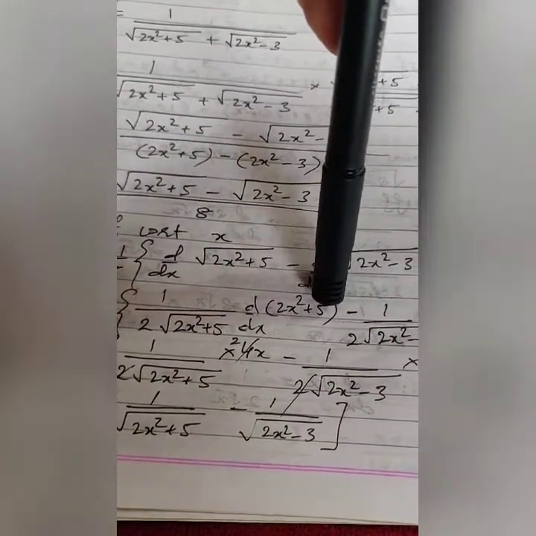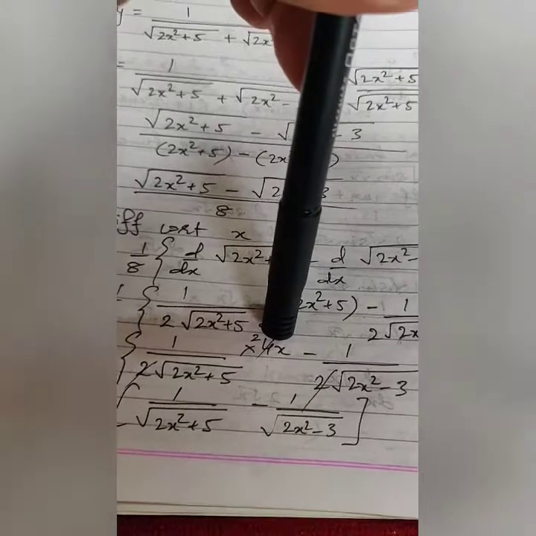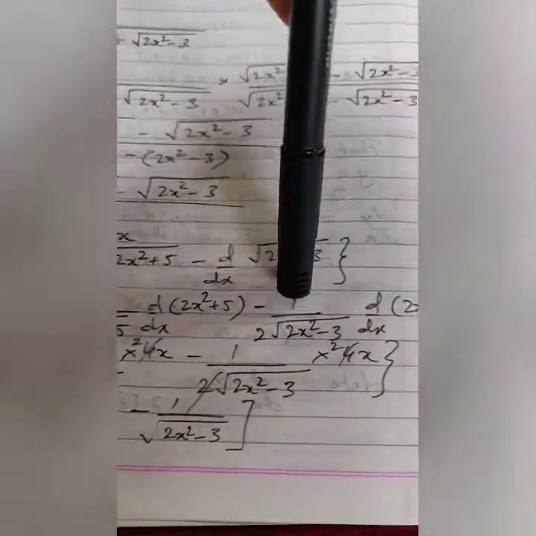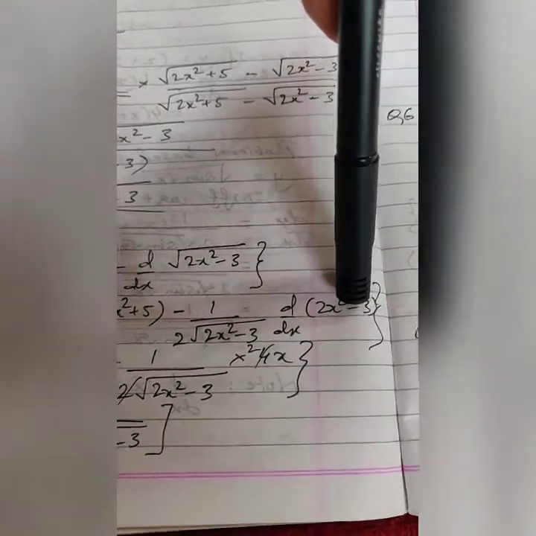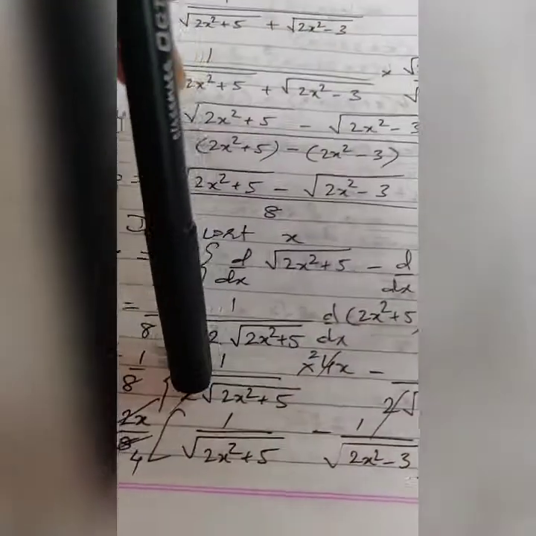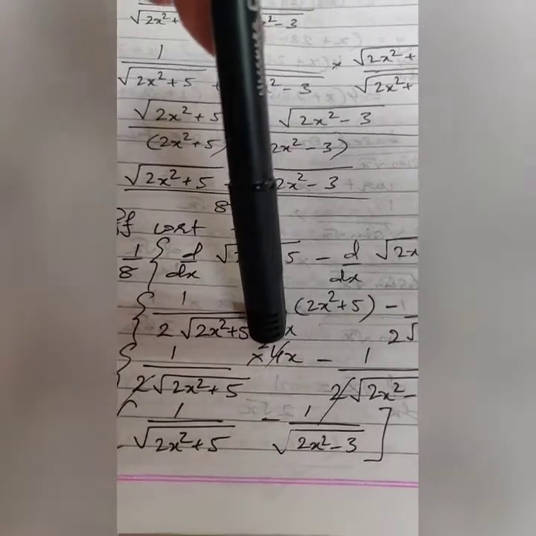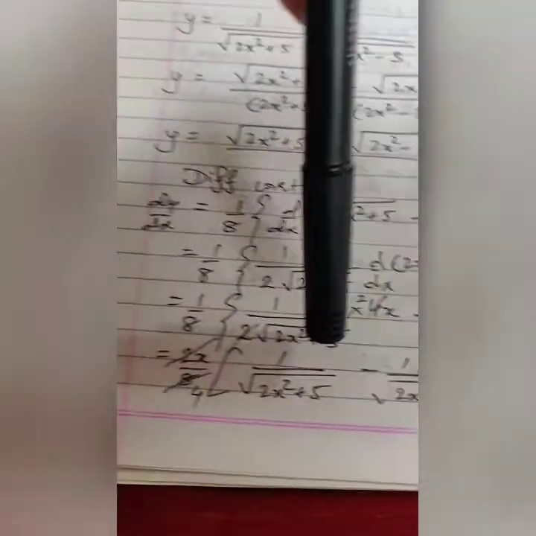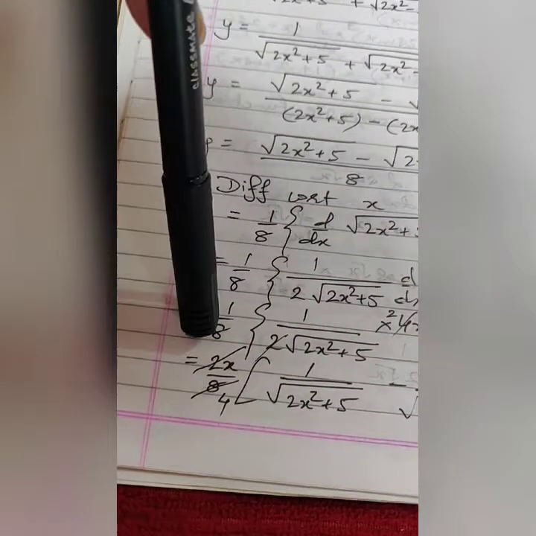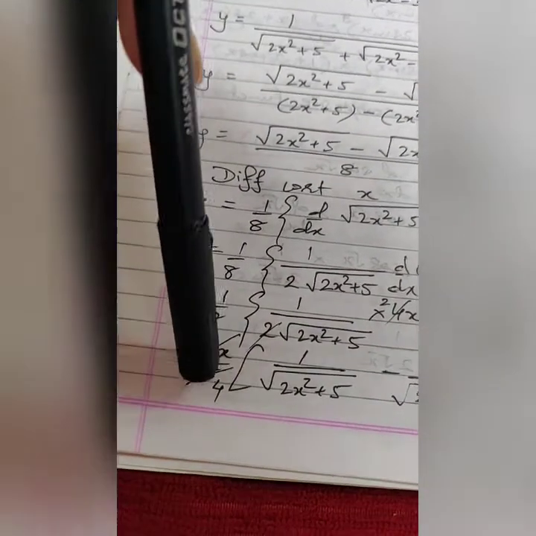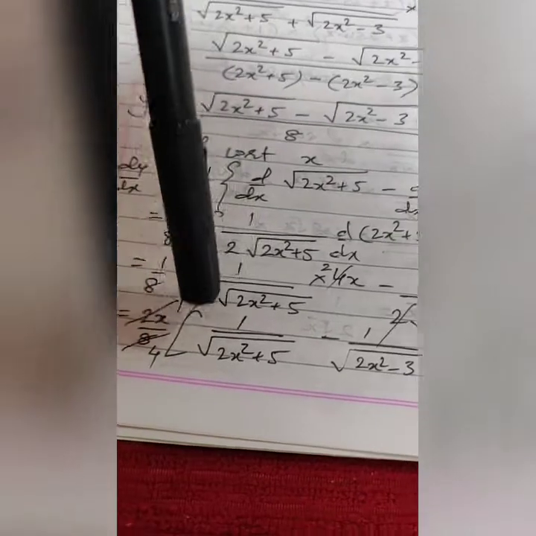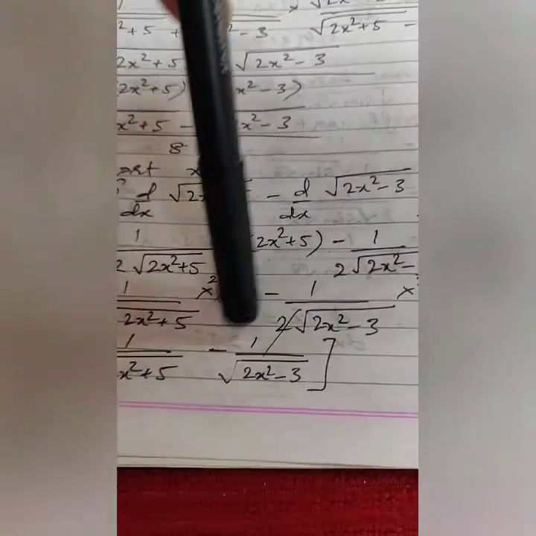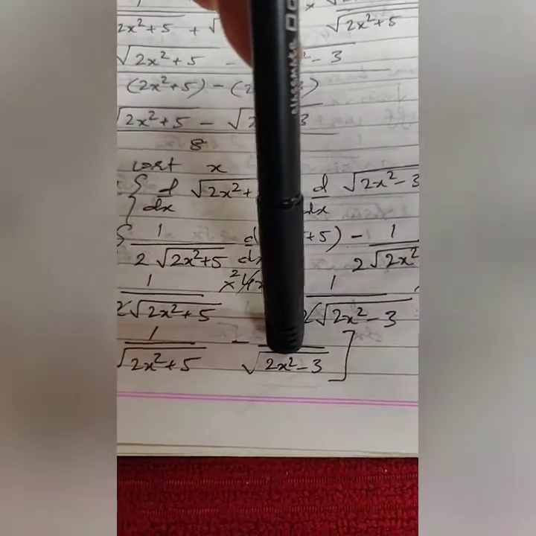So the derivative of 2x^2 + 5 becomes 4x. Similarly here also, and obviously the derivative of a constant is 0. This also becomes 4x minus 0, so that's 4x here. You cancel this 2 with this 4, you get a 2x here. You cancel this 2 with this 4x, you get a 2x here. You take that 2x common, and that 8 will get cancelled with this 2, and you get x by 4 outside. And what are you left with inside the bracket? 1 upon root of (2x^2 + 5) minus 1 upon root of (2x^2 - 3).